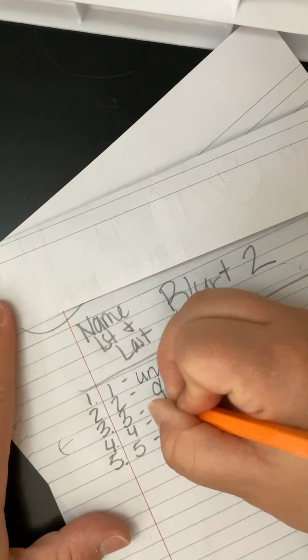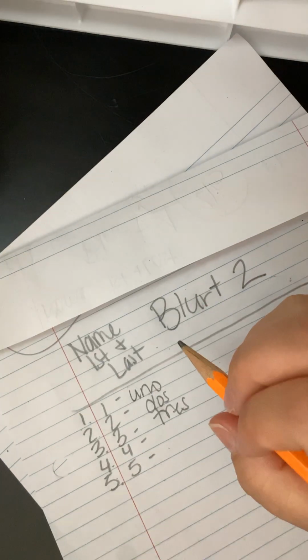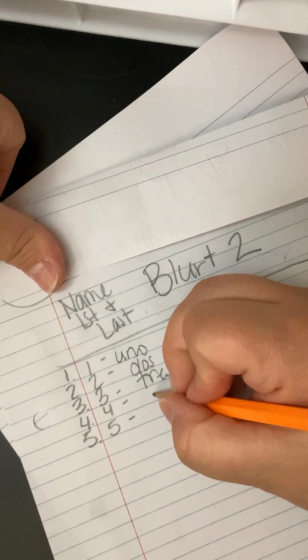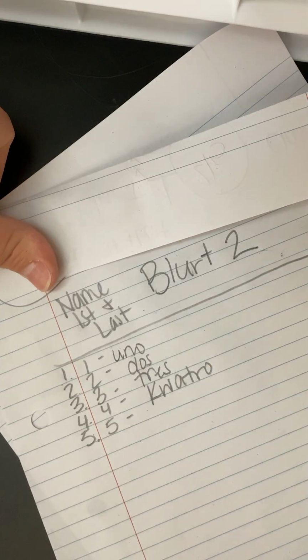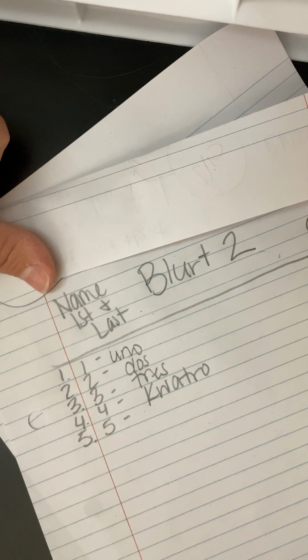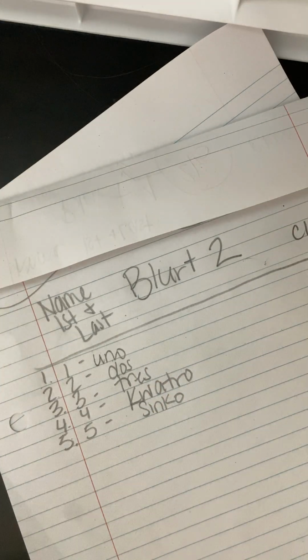Uno, dos, tres. And even though I might not know how to spell cuatro and cinco, I should try my best. So cuatro, that's what it sounds like anyway. And cinco reminds me of a cinco. So let's see if I did an okay job.